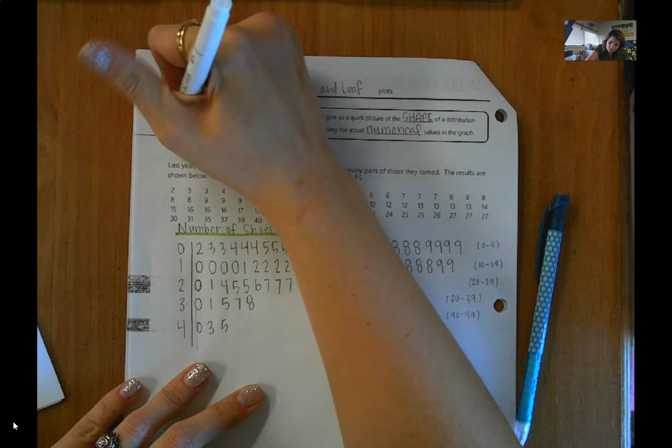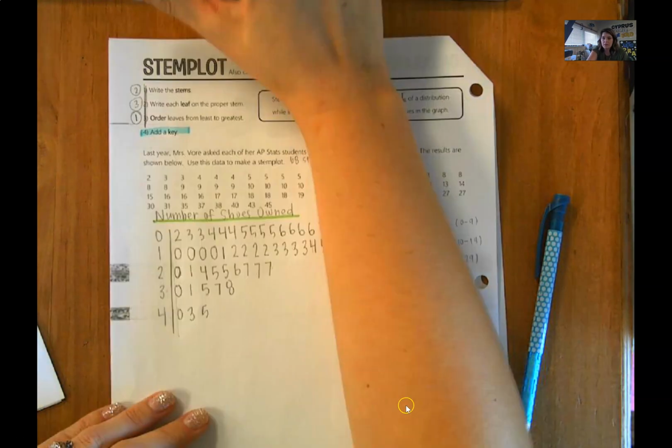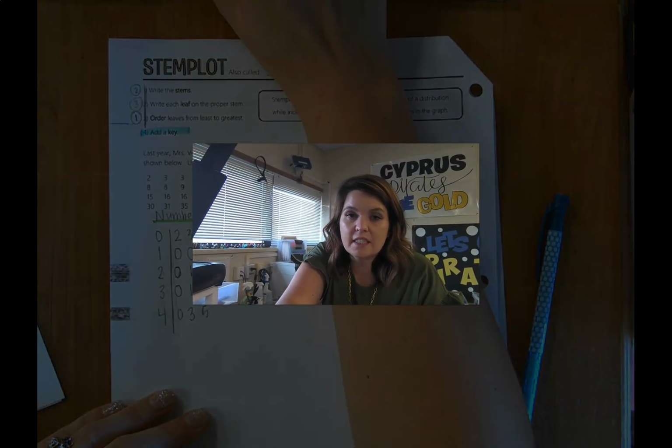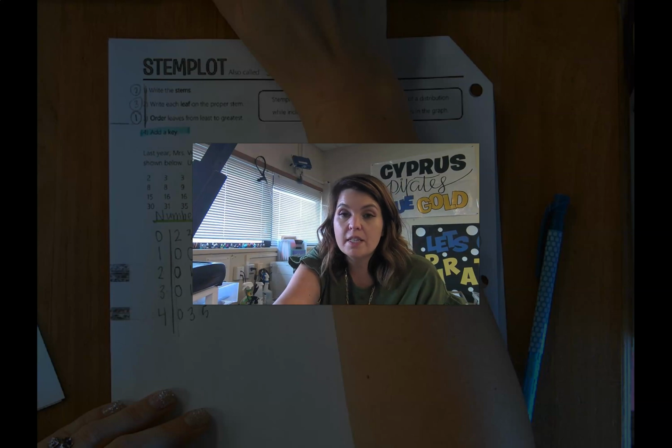This is the thing that people miss most often when making a stem and leaf plot. Stem and leaf plots are easy to make. What ends up getting people is they lose points. They only get partial credit because they don't make the key.